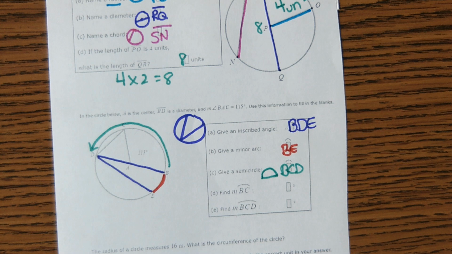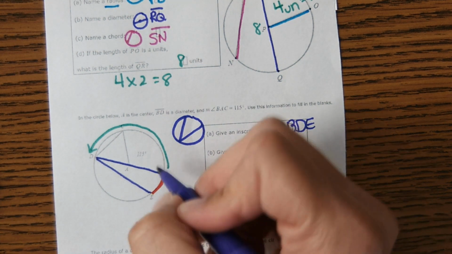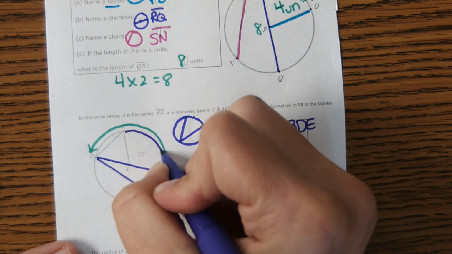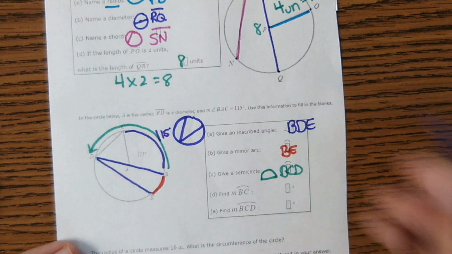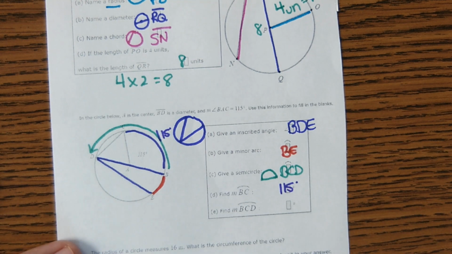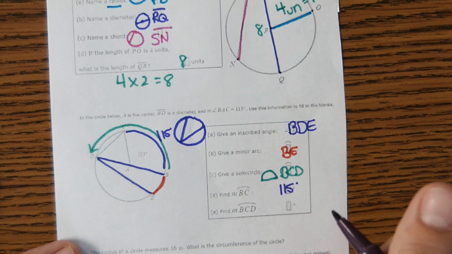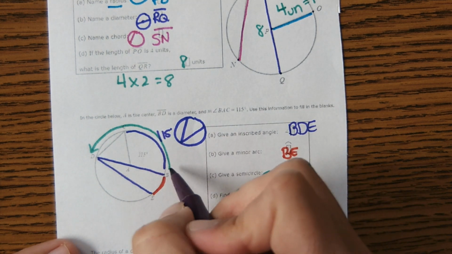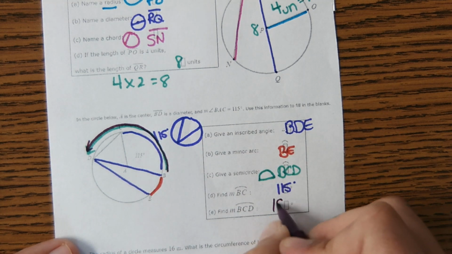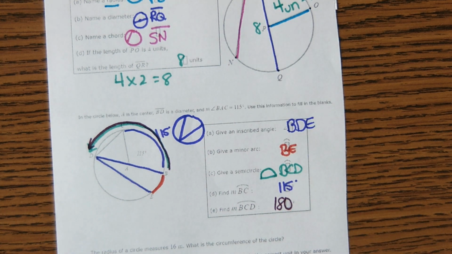It doesn't matter. And then it says find the measure of arc BC right here. Well, if this central angle is 115, then BC right here would be 115 degrees as well. And then BCD, just trace that. BCD like this is a semicircle, so that would be 180 degrees. Again, make sure to practice that on ALEKS. They're pretty easy once you get the hang of it. It's just a matter of practicing.